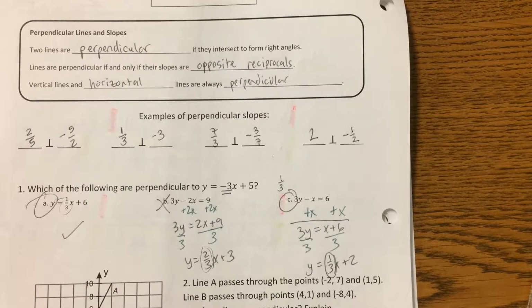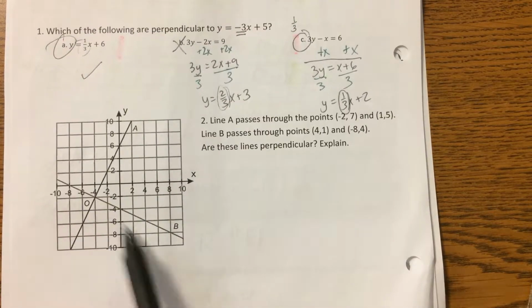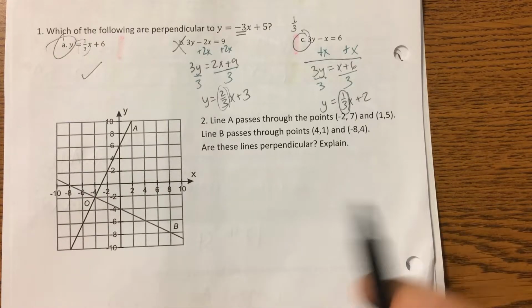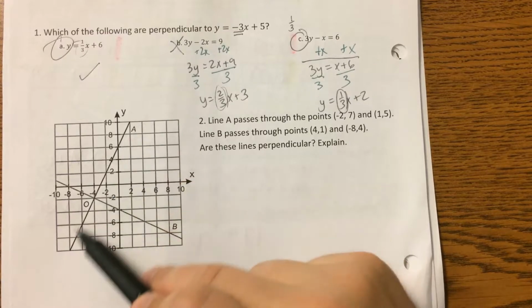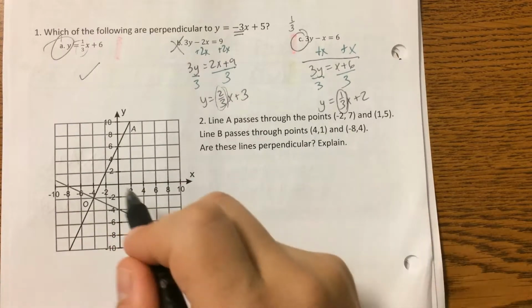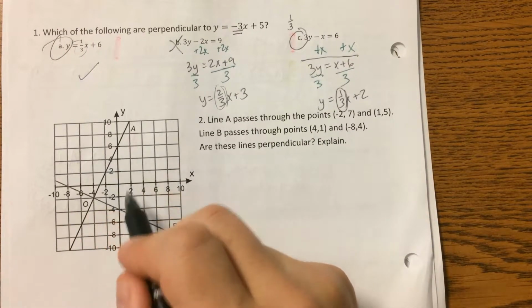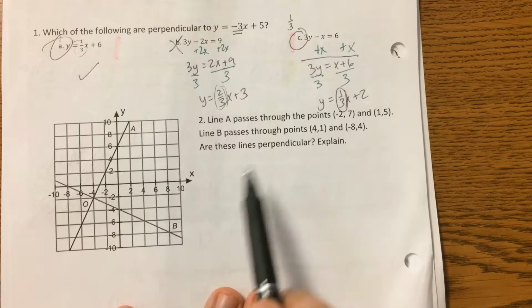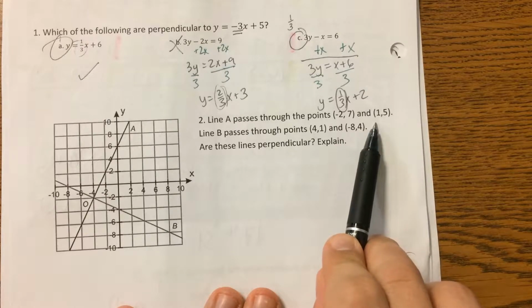All right, number 2 is asking whether or not these two lines are perpendicular. And it looks like they might be, but we need to double check, okay? And to double check, we need to check to see whether the slopes are opposite reciprocals. So line A, this one right here, passes through the points -2, 7 and 1, 5.